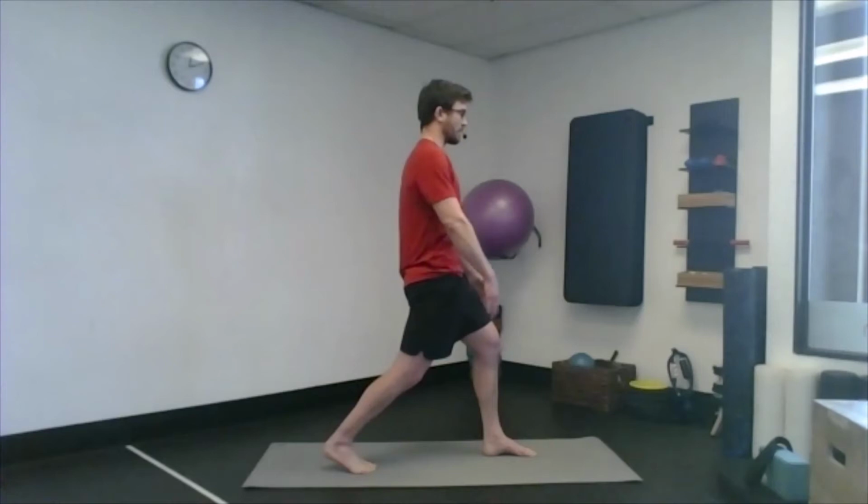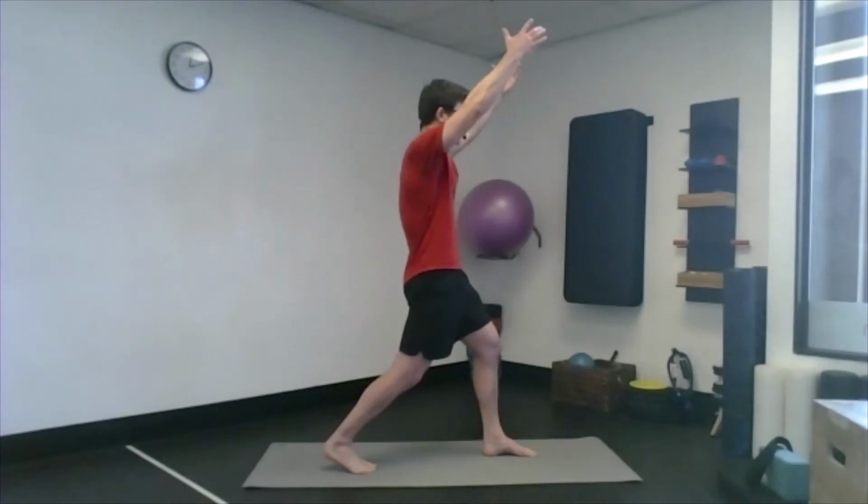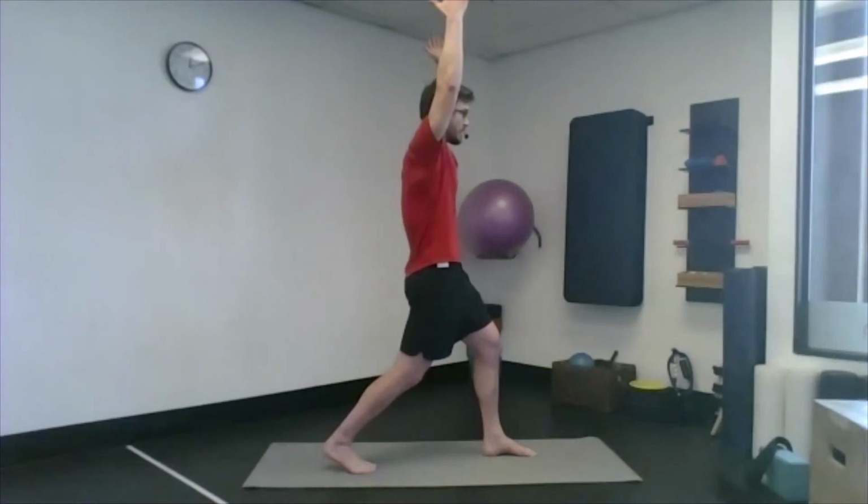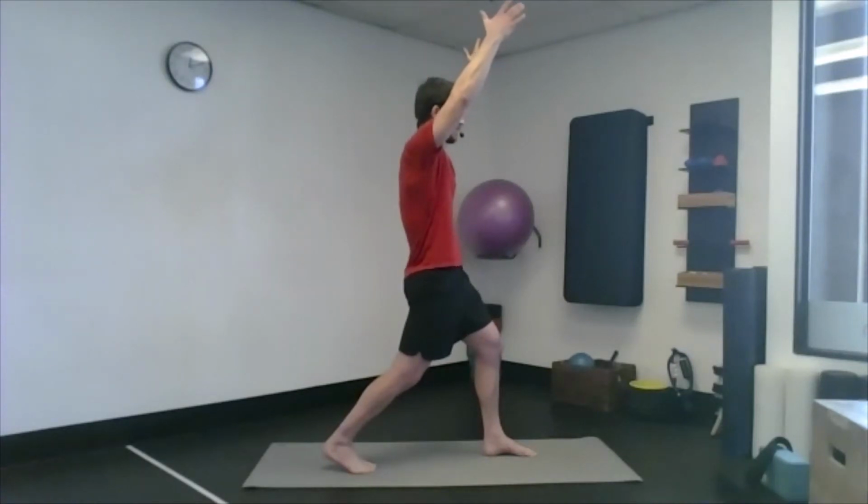Take those hands from the hips. We're going to reach them in the overhead position. You might have some difficulty getting them all the way overhead. That's okay. If you need to stop again in that forward reach, that's fine.